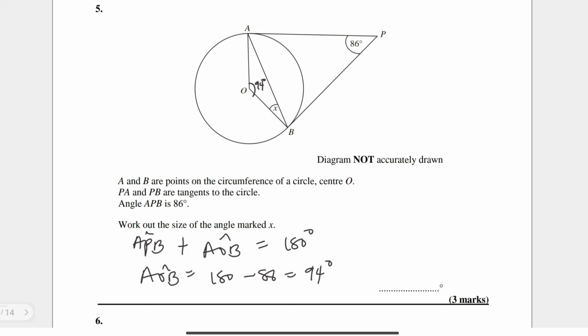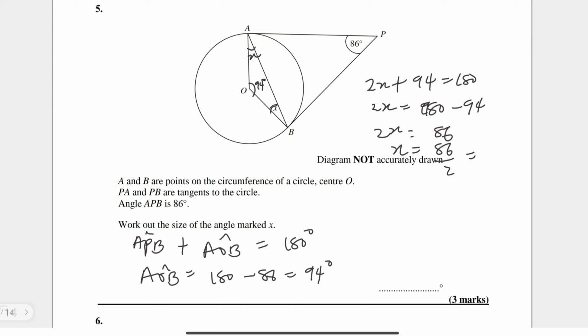We know that this is an isosceles triangle, so if this is x, this also is x. So 2x plus 94 equals 180, which is the sum of angles in a triangle. So 2x equals 180 minus 94, which is the 86 we got before. So x is half of 86, which is 43 degrees.